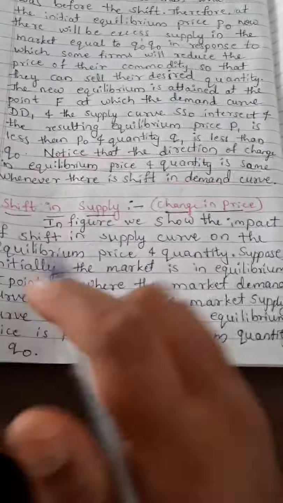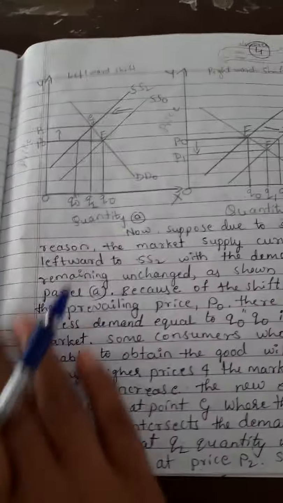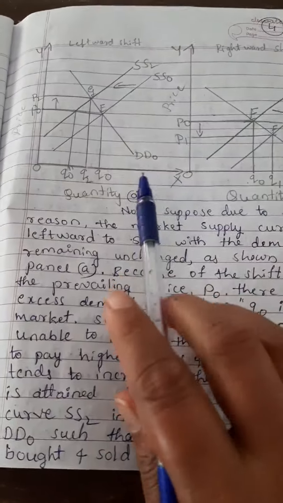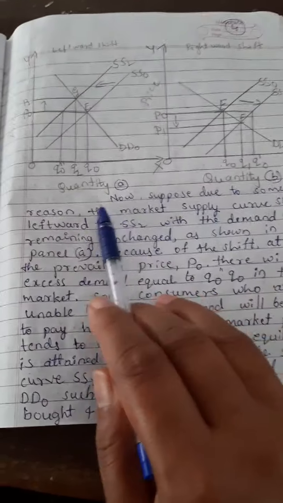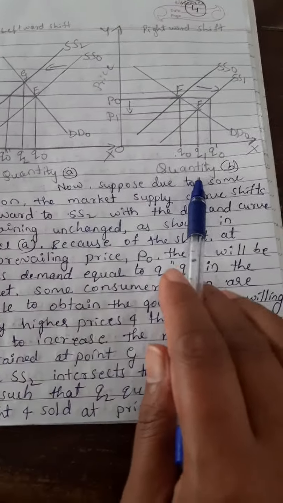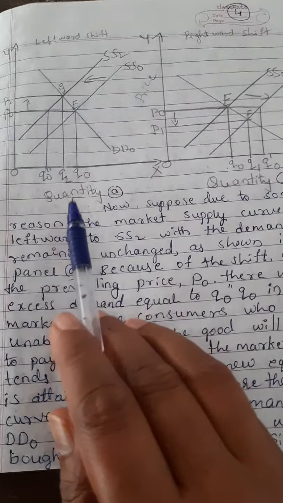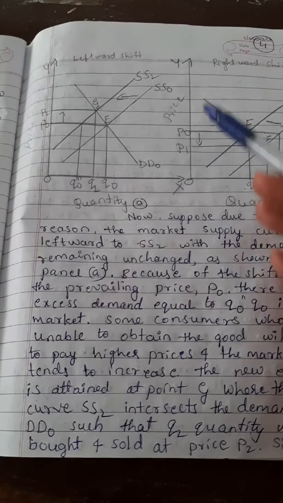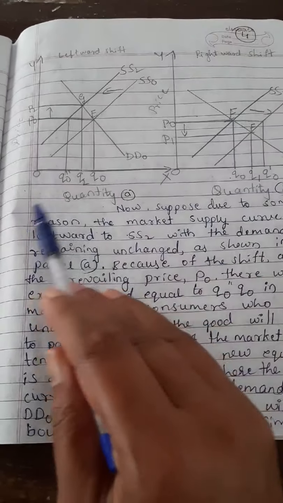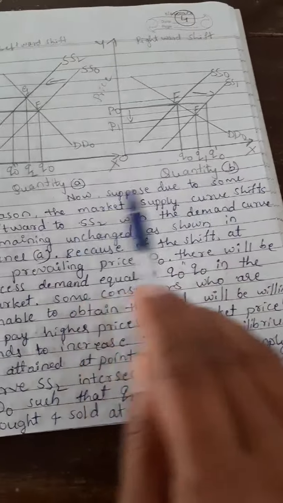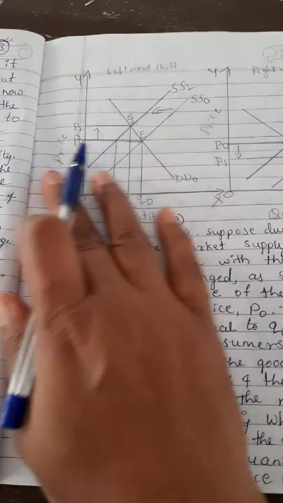Here we can see a shift in the supply curve. We can explain it with the help of these diagrams. Here also I have given an A panel and a B panel. Quantity here means quantity of supply, QS, here and here. On the vertical axis is price and on the horizontal axis is quantity of supply, in both the A panel and the B panel.